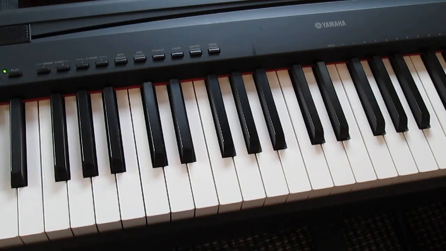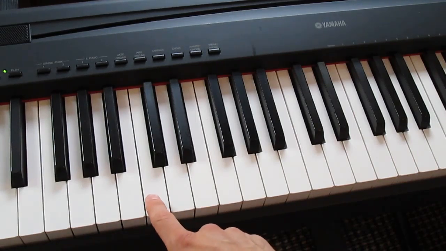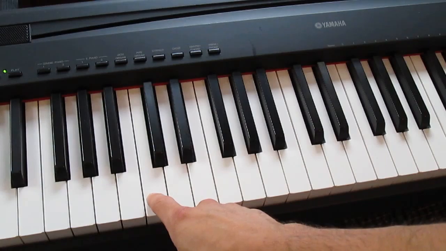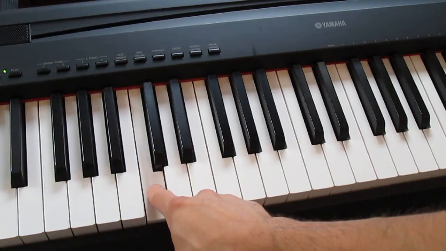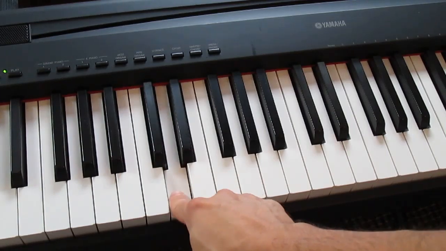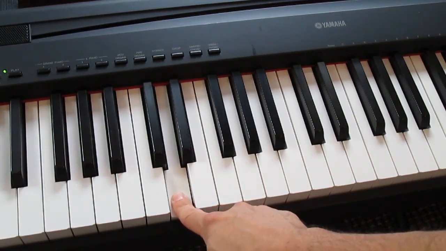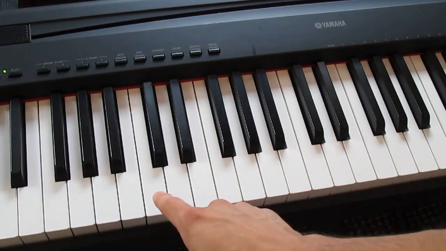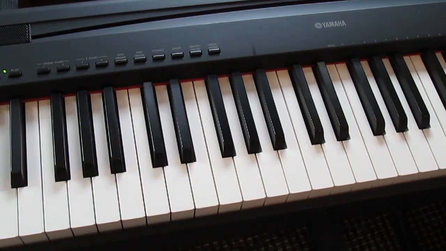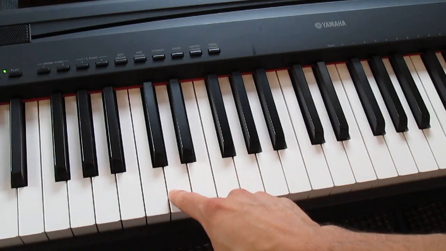A whole step is simply 2 half steps. So let's take a look. I'll take C again as my starting example. A whole step up from C, I go 1 half step up to C sharp, and then I end up on D. So if I want to talk about the distance between C and D, that's a whole step, because it's 2 half steps away.